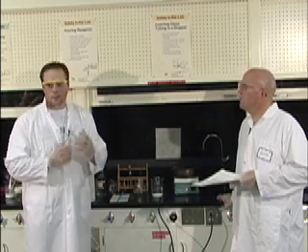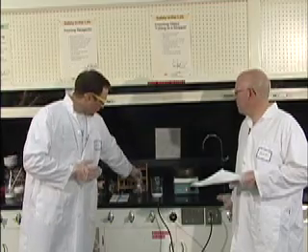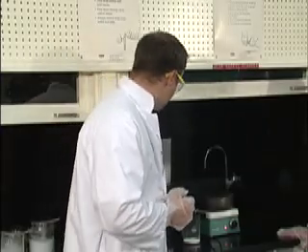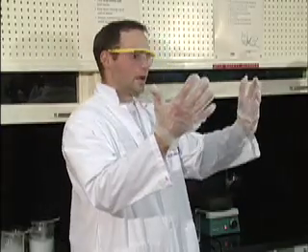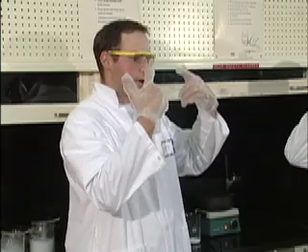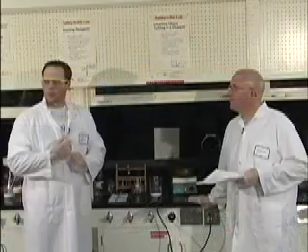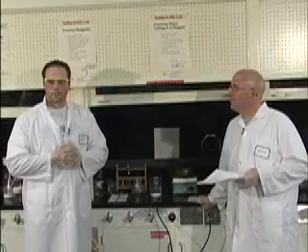So please be extremely careful when using these dropper bottles so as not to get any of this on yourself. Jeff and I are wearing polyethylene gloves and eyewear. Make sure you're wearing polyethylene gloves and eyewear. We also highly recommend that you find a lab coat or wear long sleeves for this lab.